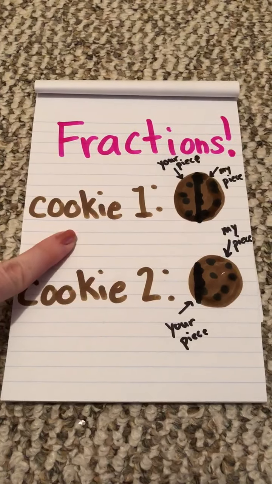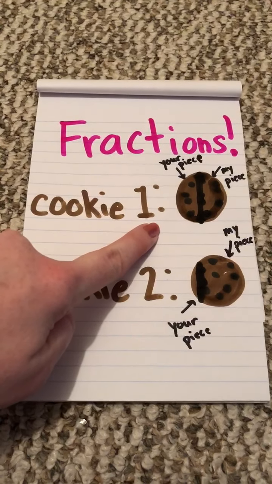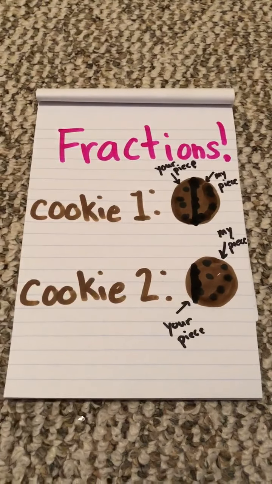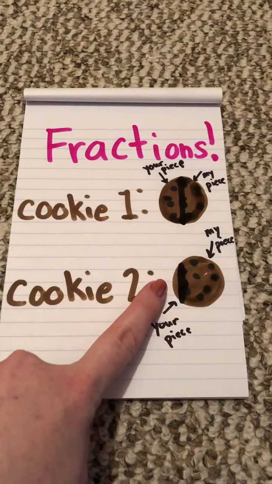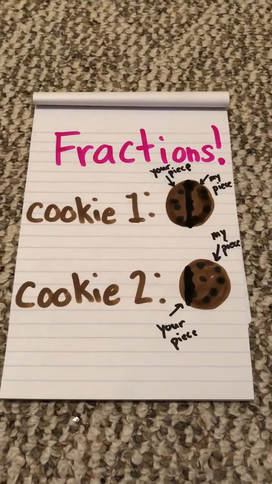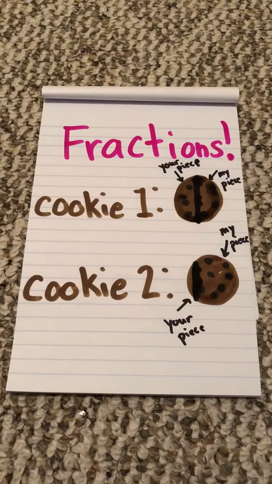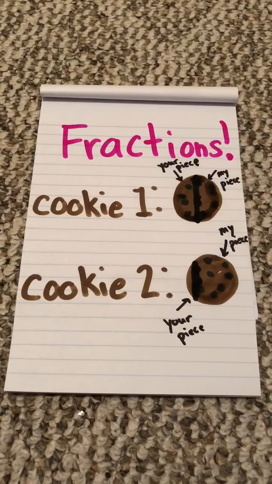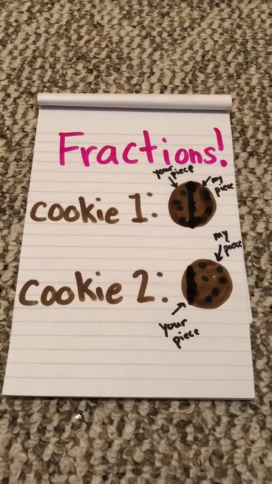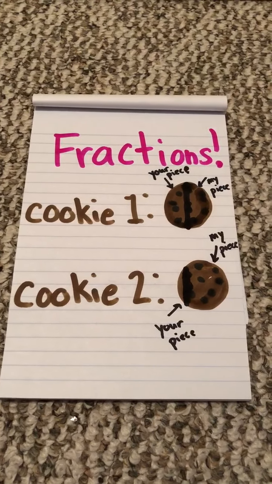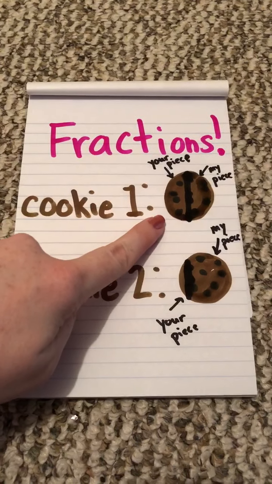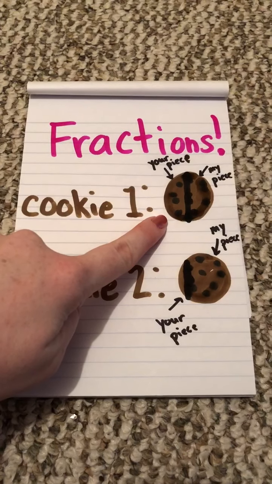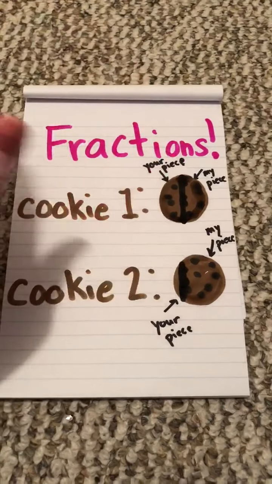The first way, cookie 1, this way would be the best way to share. Because would it be fair if I had this huge piece and you only had this little teeny tiny piece? No, that would not be fair. And you know why? Because they're not the same size. So when we talk about fractions, we are talking about equal parts, equal pieces. If we split it this way, you and I both get the same size. It's fair, it's equal, everybody's fine.